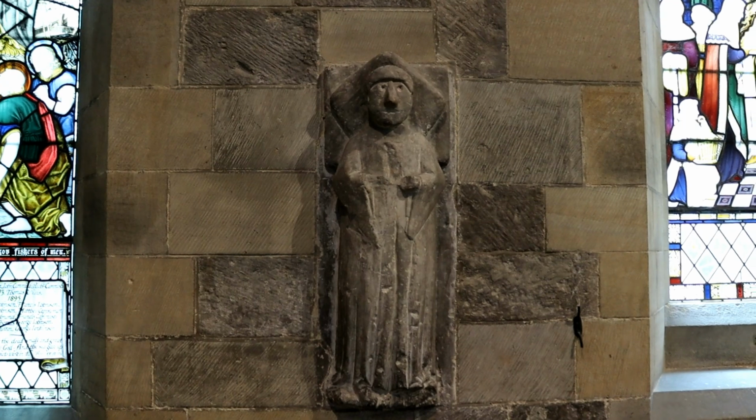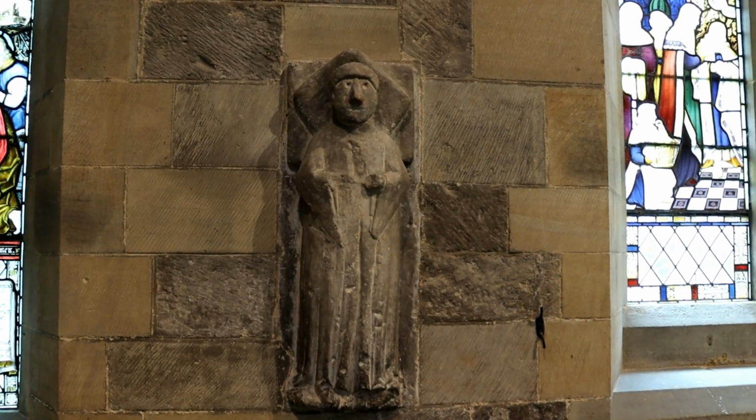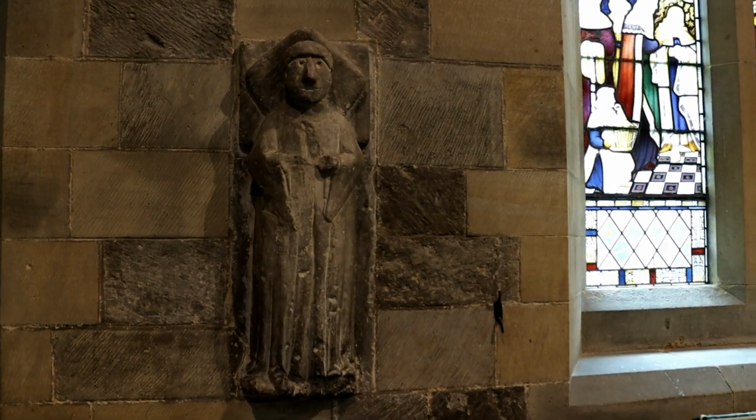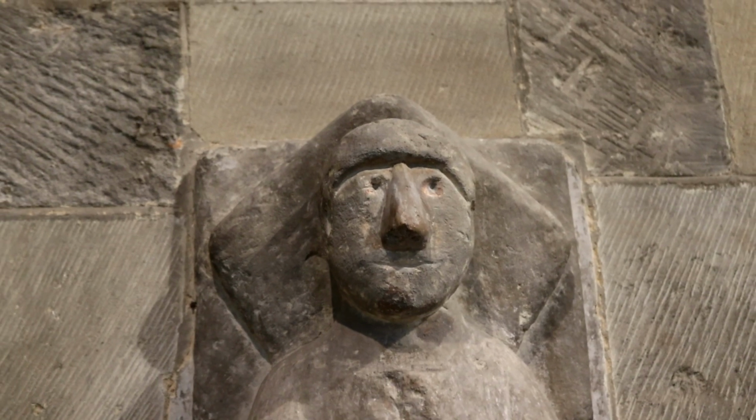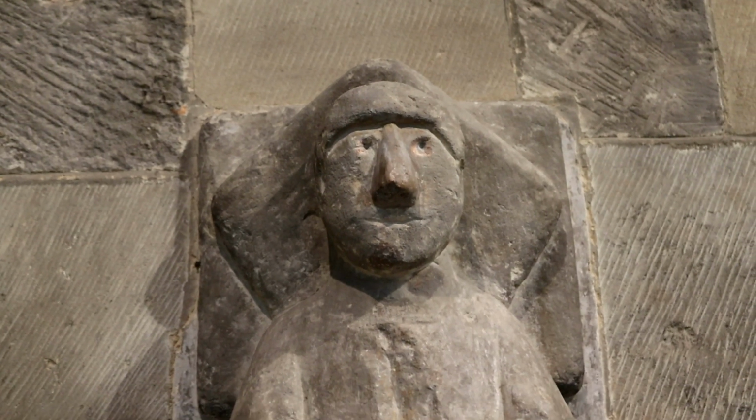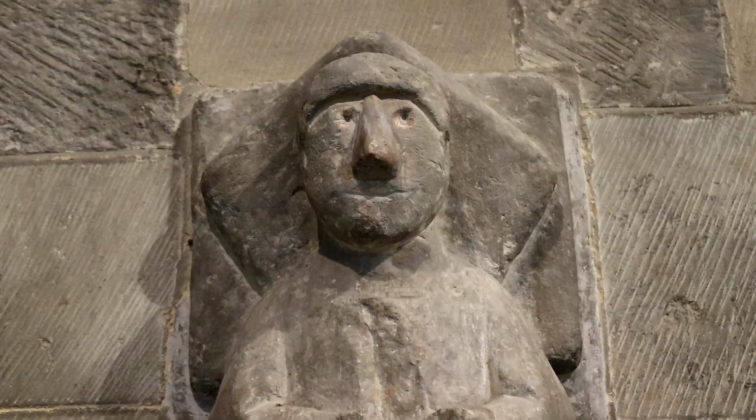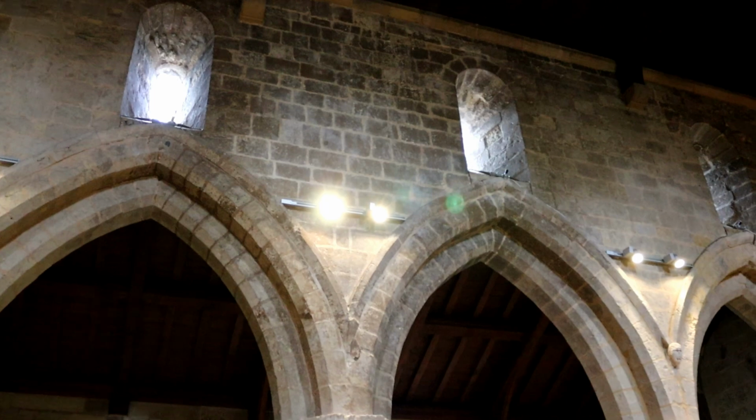This crudely carved figure is popularly regarded as being a memorial to a boy bishop who died in his year of office. Boy bishops were selected by the boys of the parish to act as their leader to perform the office of bishop from St Nicholas Day, the 6th of December, to Christmas Eve. This one dates from the second half of the 13th century.